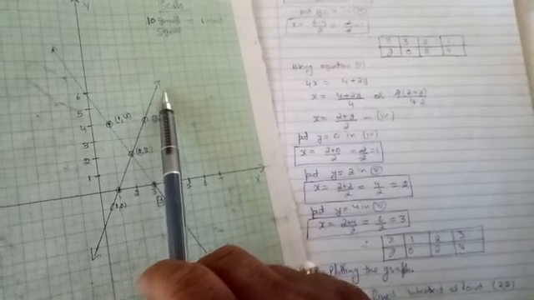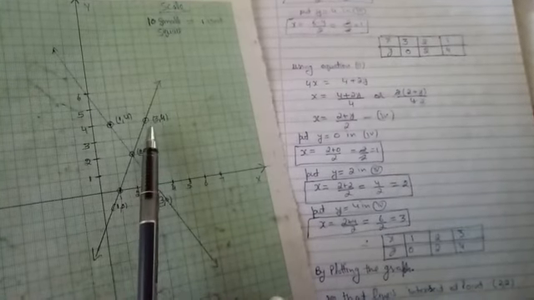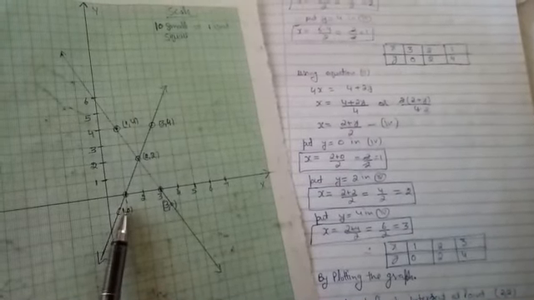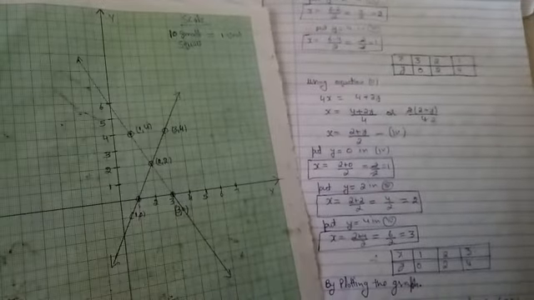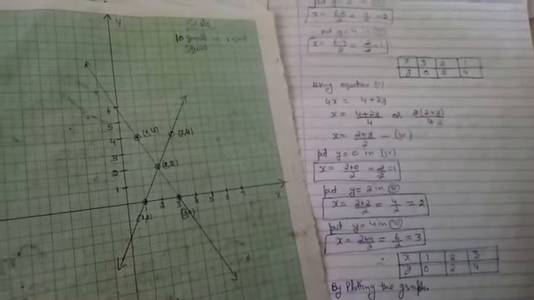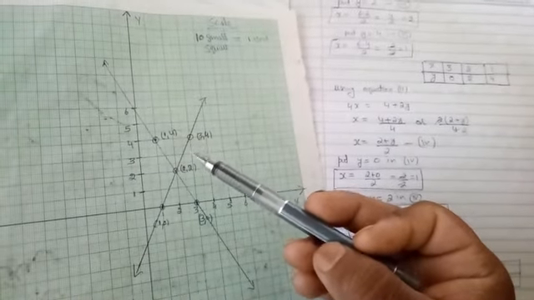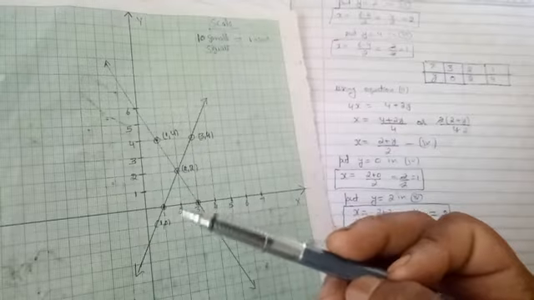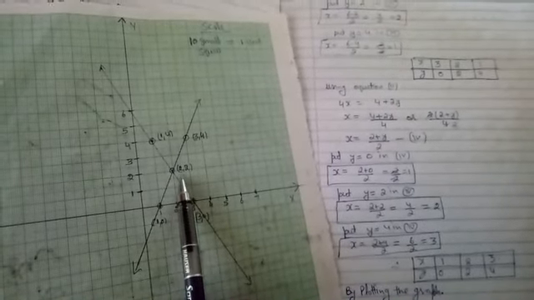So again we have to draw the line. By drawing the line, all the points are coming on the same straight line, and we should be careful here in plotting the values, because otherwise if the points are not plotted properly, you will not get the proper answer. So from here we observe that the lines intersect at point (2, 2).